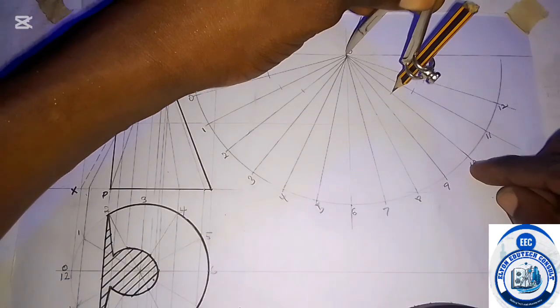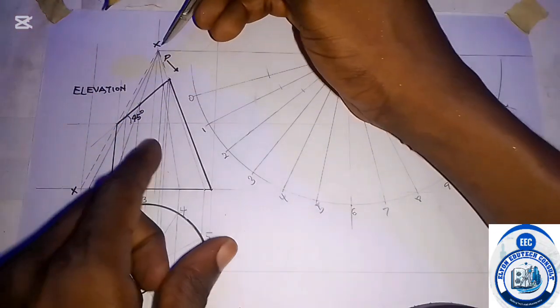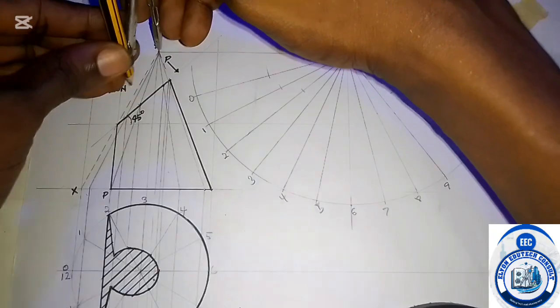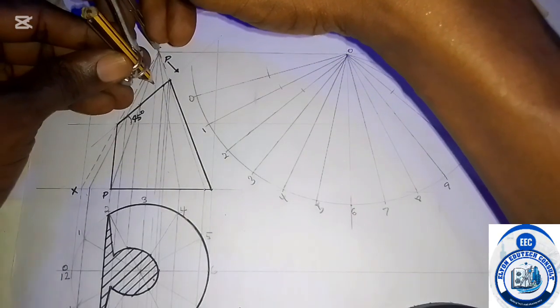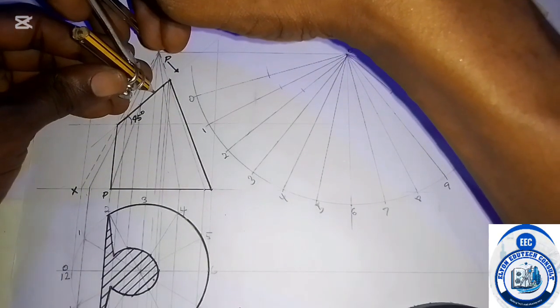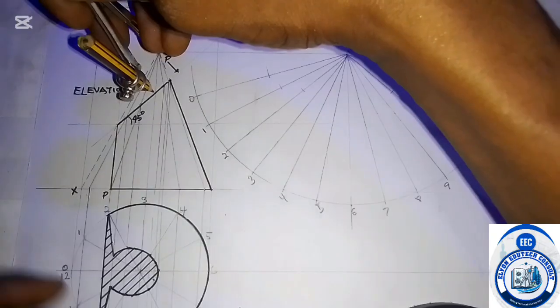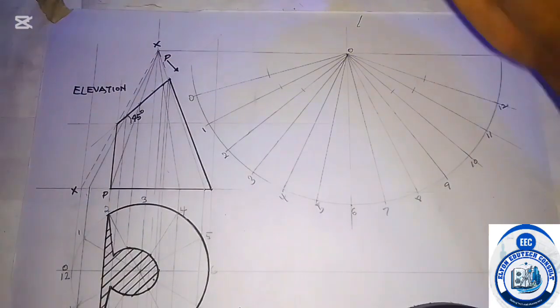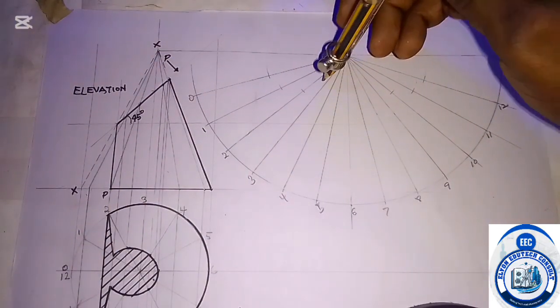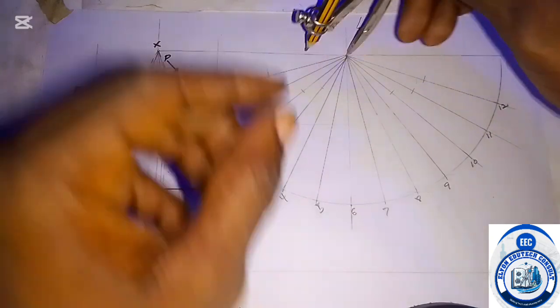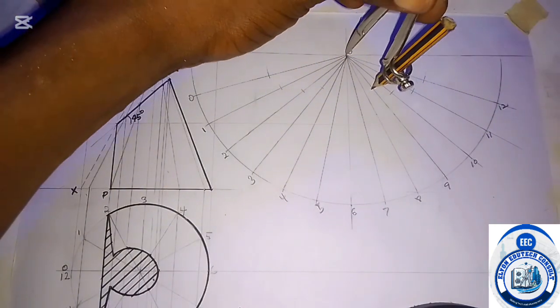Okay, so next one we go like that. The next one is the center one, which is our 3 and 9 from this part. So we always place there. We have 3 at this side, then we have 9 at this side.